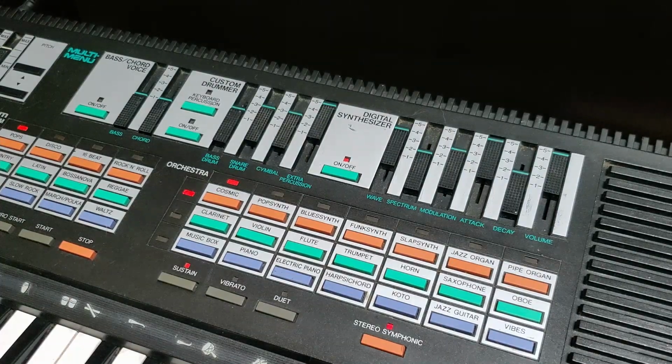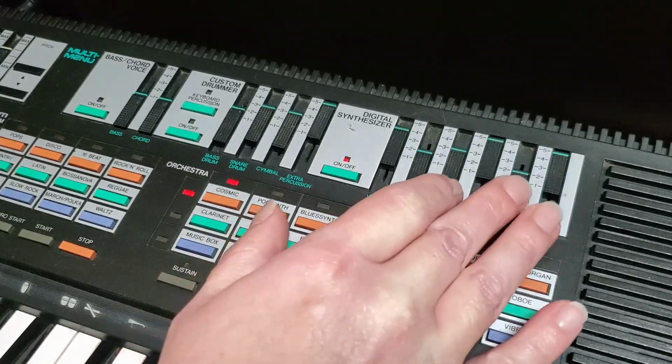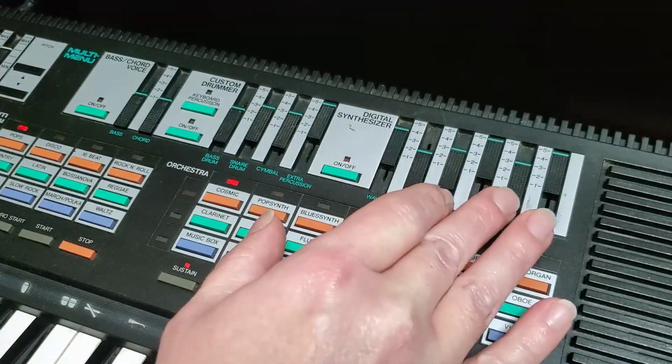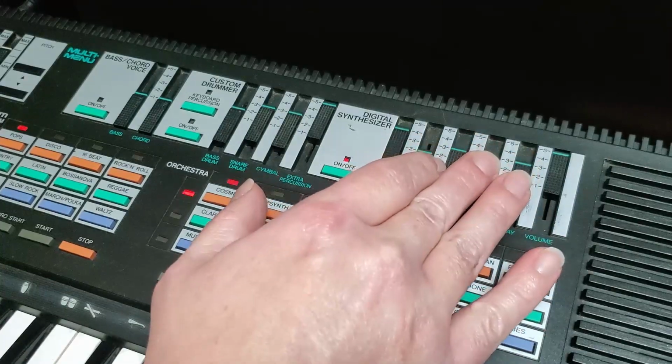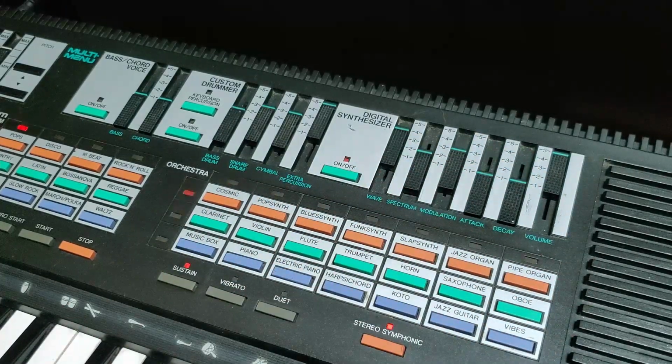And notice it's not really a question of when you let go of the key, it's just sort of how slowly the sound decays into its simplest form. So you get the most interesting sort of longish sounds if you have attack and decay both at their lowest setting.